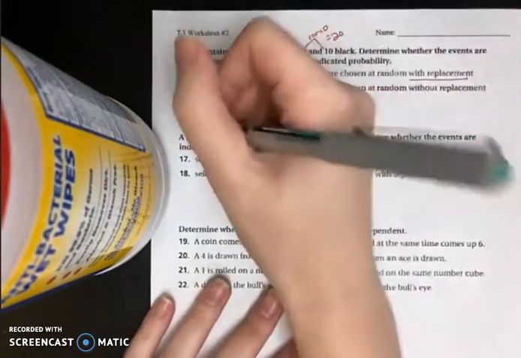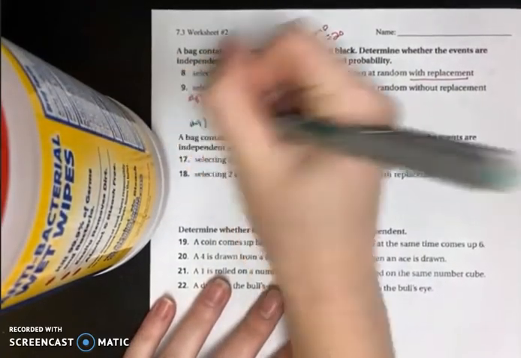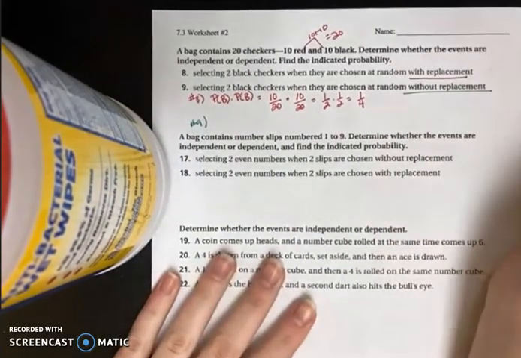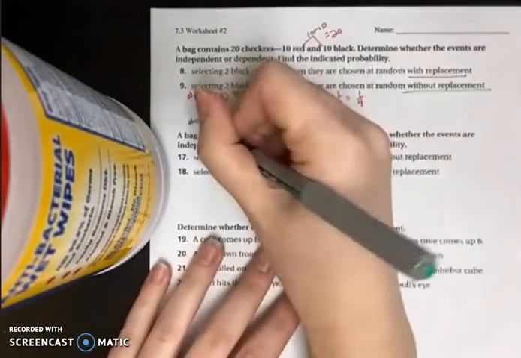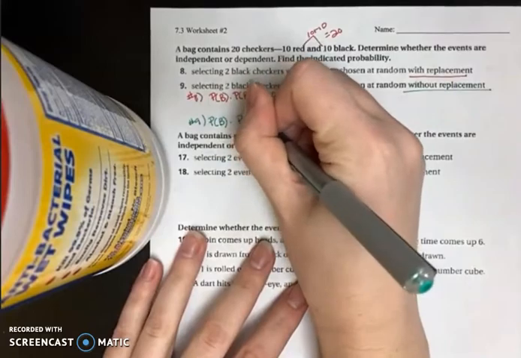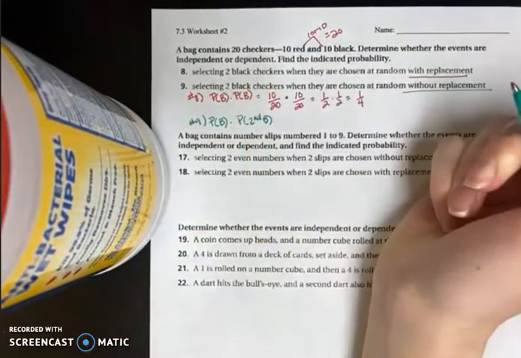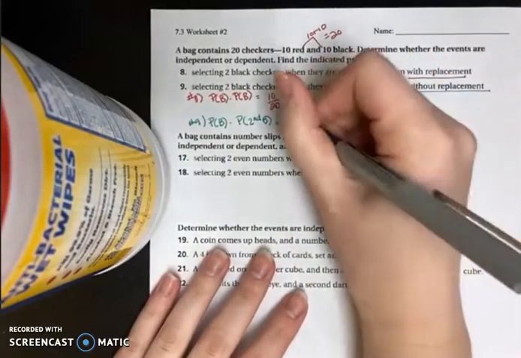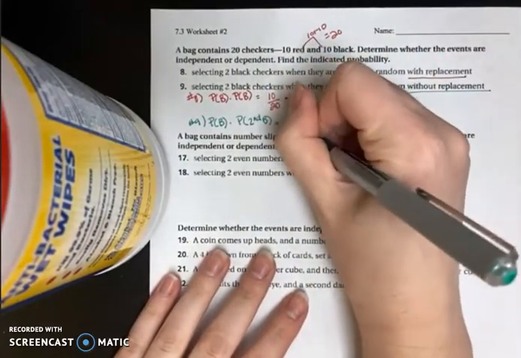Number 9, selecting 2 black checkers when they are chosen at random without replacement. So same directions. It's probability of pulling out a black times probability that the second is a black, but we did not put it back. So there were 10 out of 20.